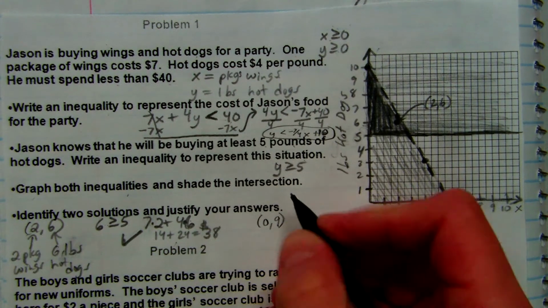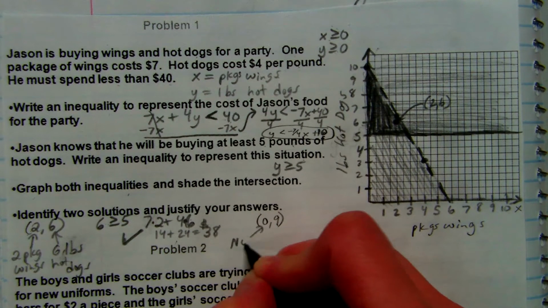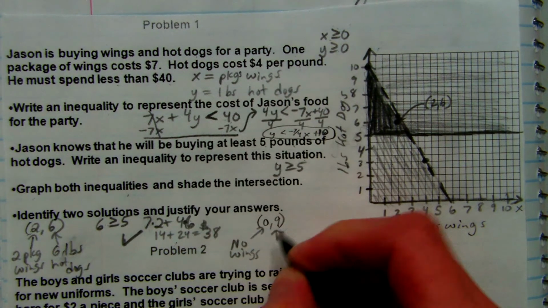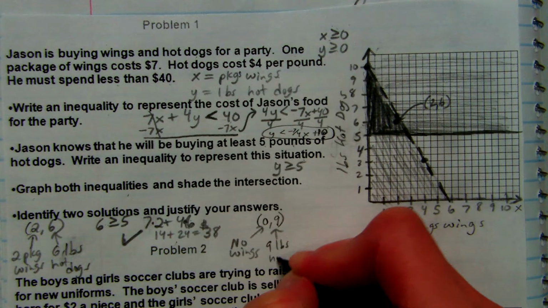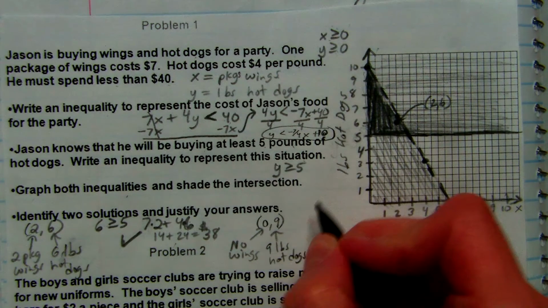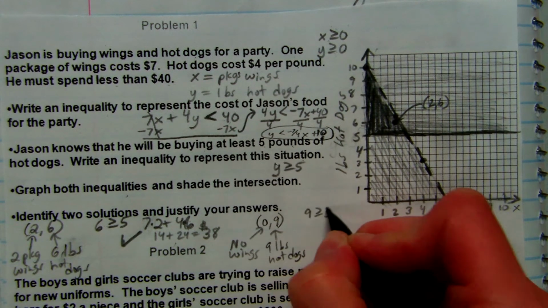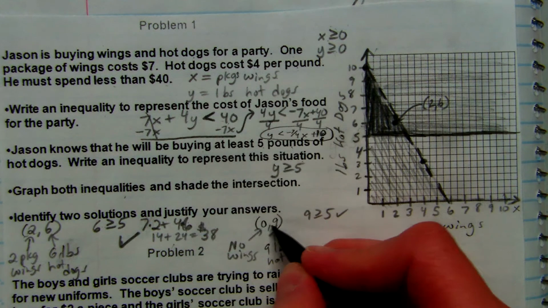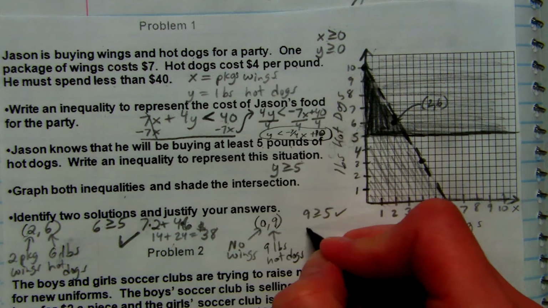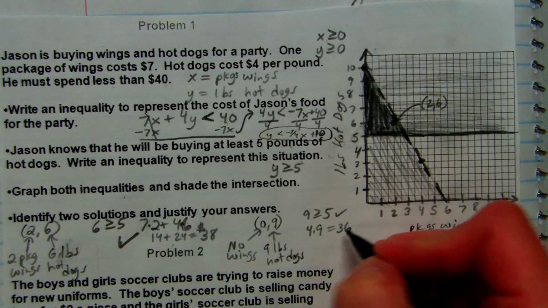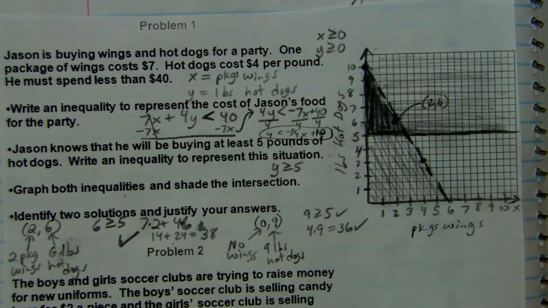So this would mean I am buying no wings. I'm just going to buy 9 pounds of hot dogs. So you could quickly go, okay, so 9 is greater than or equal to 5, so that checks out. And then when I'm putting it into my formula, I don't have anything here. I'm really just going to do 4 times 9, which is 36. It is under 40.